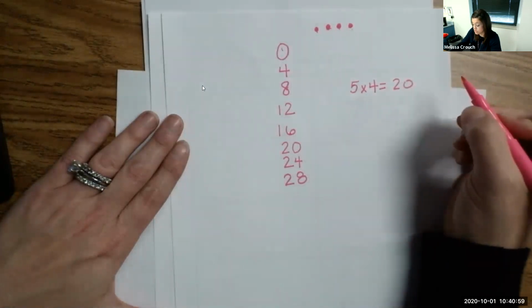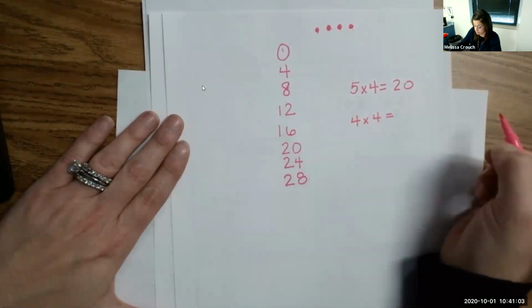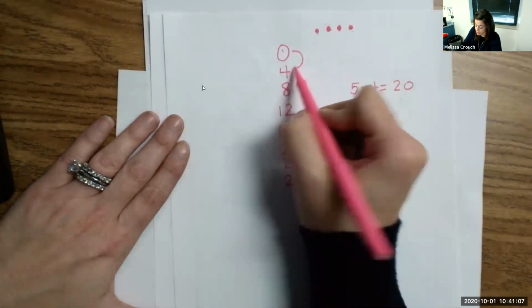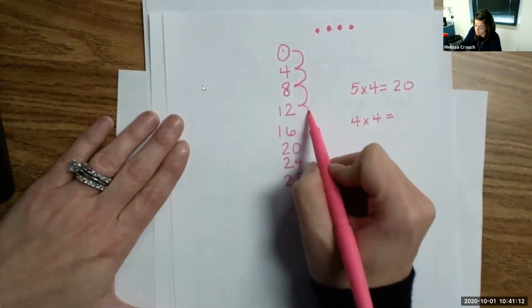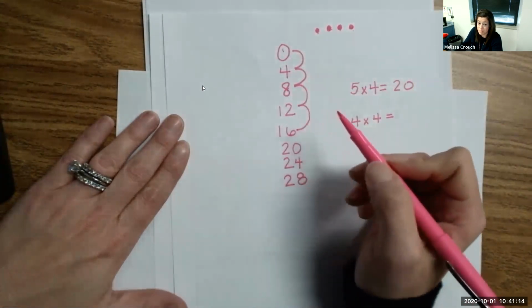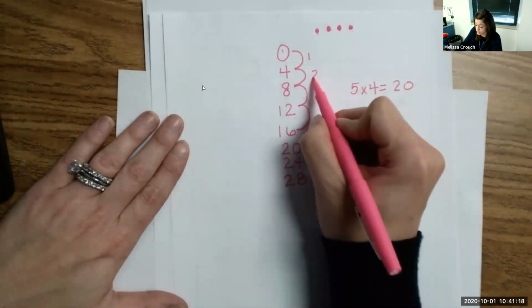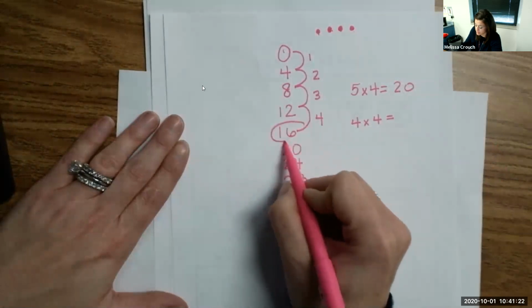If I was to jump 4 times 4, I would jump 4 jumps. 1, 2, 3, 4. Remember, I'm counting my jumps, not my numbers. So that's 1 jump, 2 jumps, 3, and 4. And I'm landing on 16.